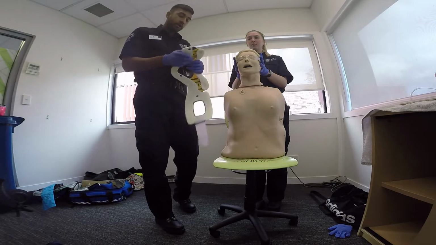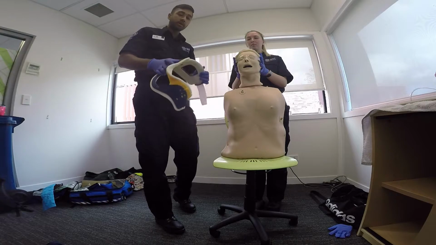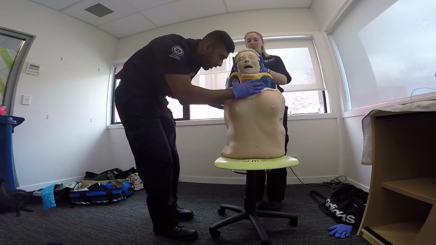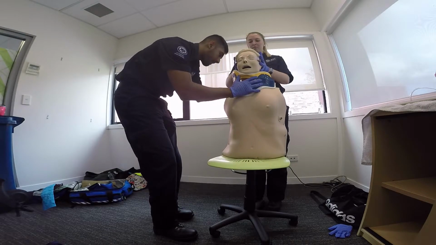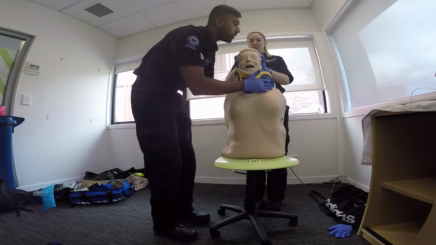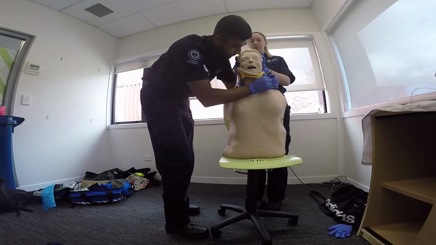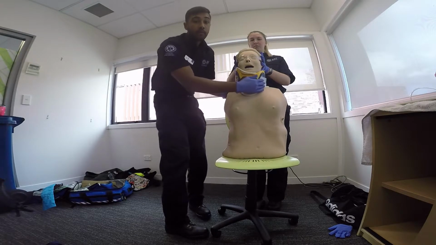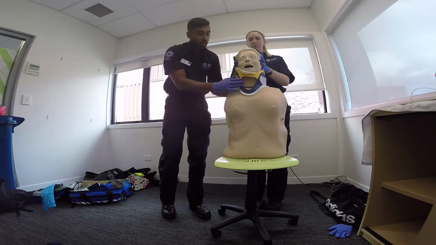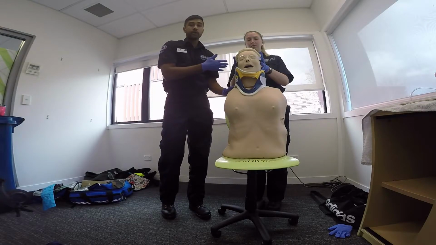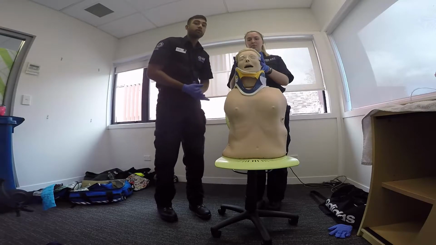Right. And what I've done is it's a good idea to actually pre-bend the collar itself, just so it helps with placing it on the patient. Like so. Okay. Collars only reduce a small amount of movement, so until the patient is fully secured, it's always a good idea for you or your colleague to continue holding the head.